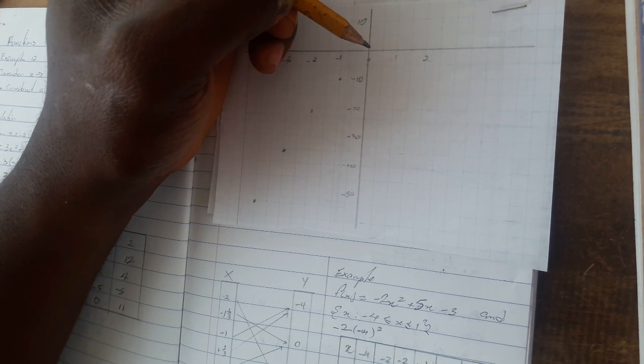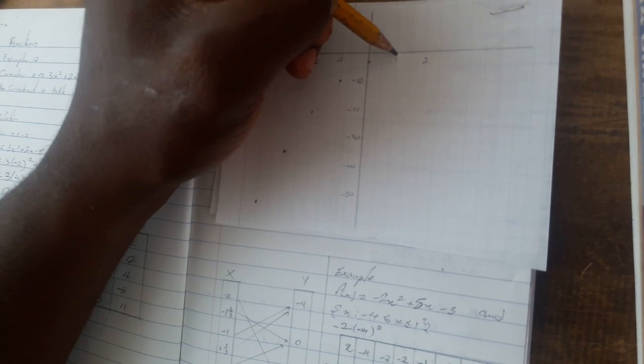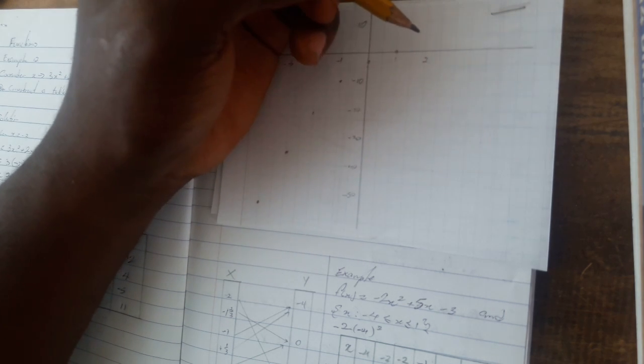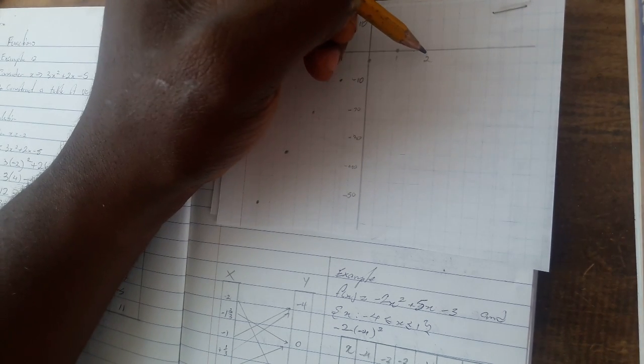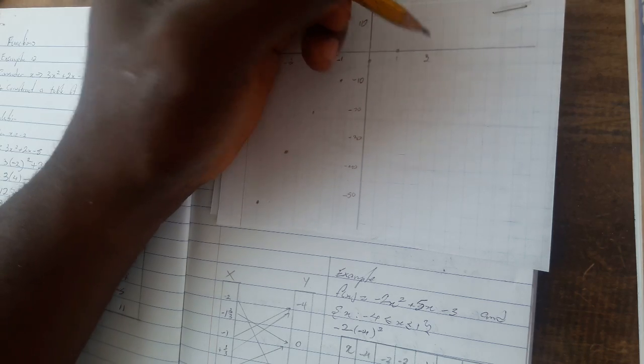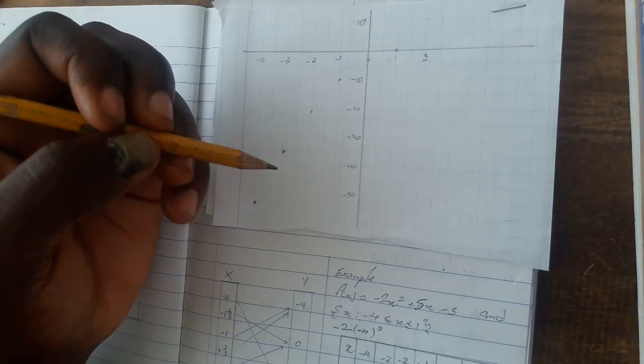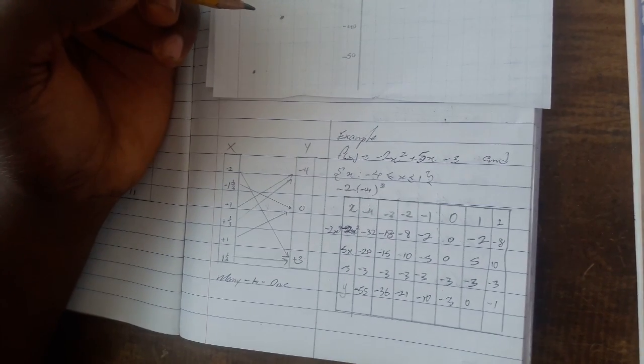This is 5. So let's see, that's there. When x is 1, y is 0, so 1 and 0. When x is 2, y is minus 1, so 2 and minus 1 will be just below here. And it goes on and it comes down. Maybe let's see how far 3 will reach. Let's go back to the table of values.